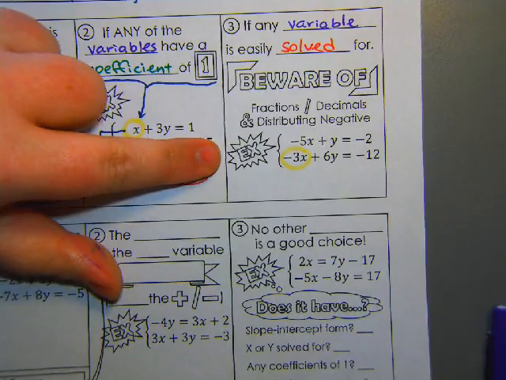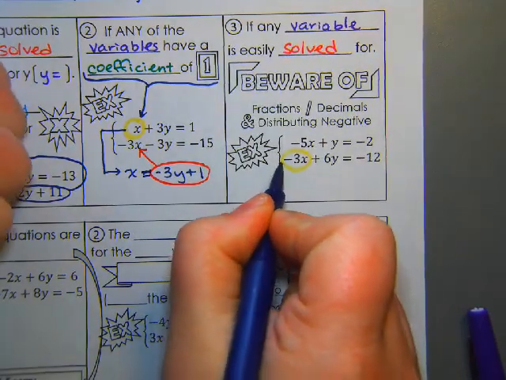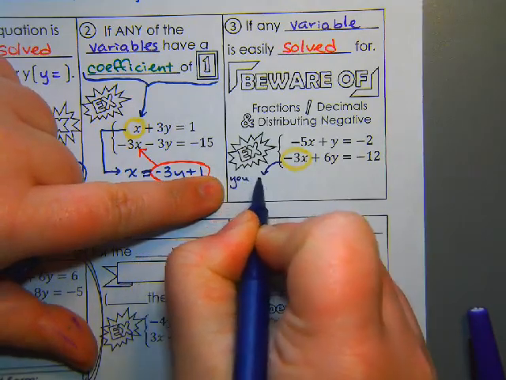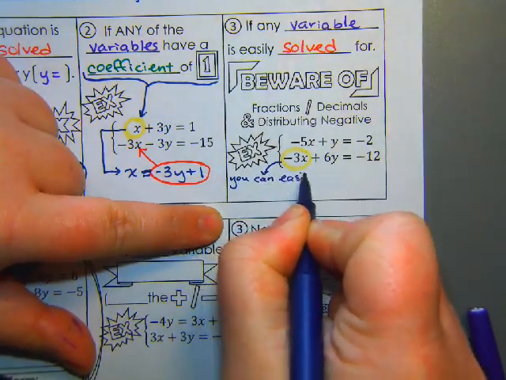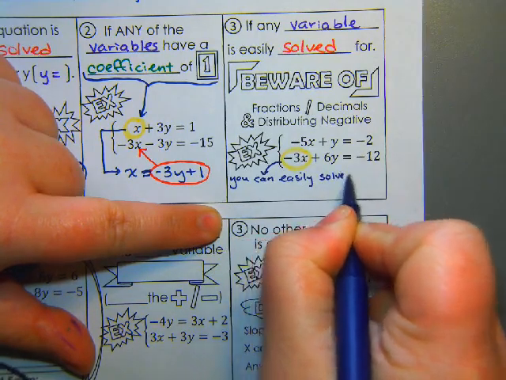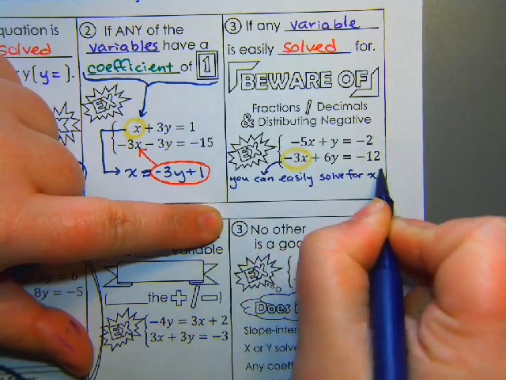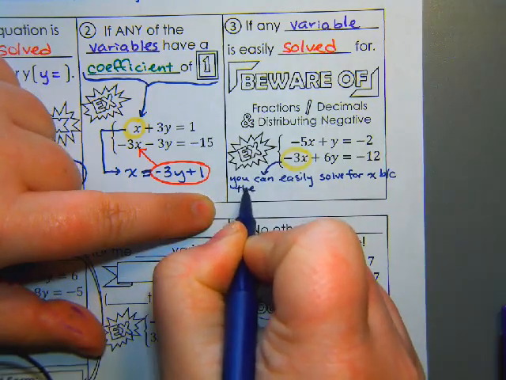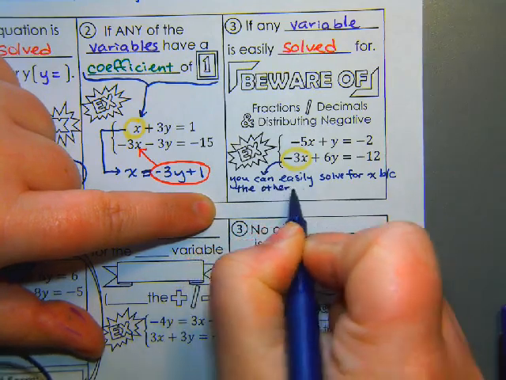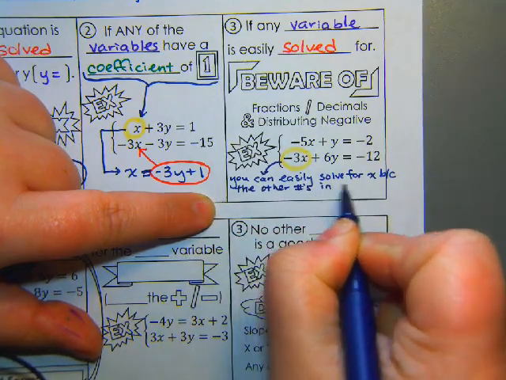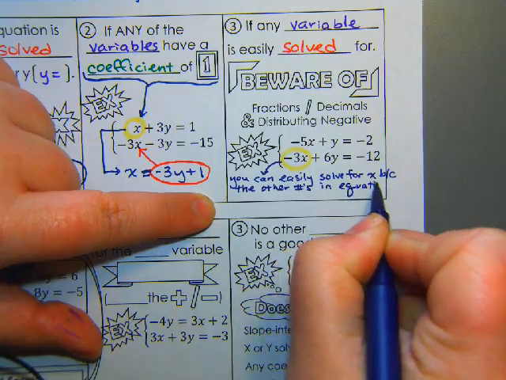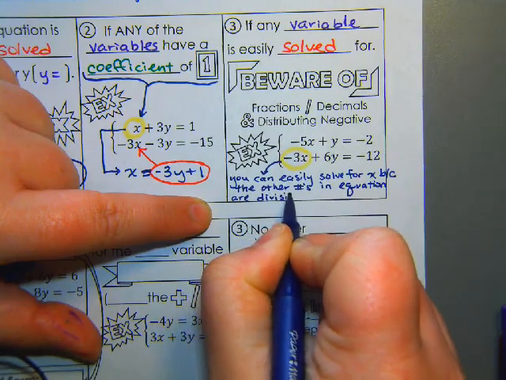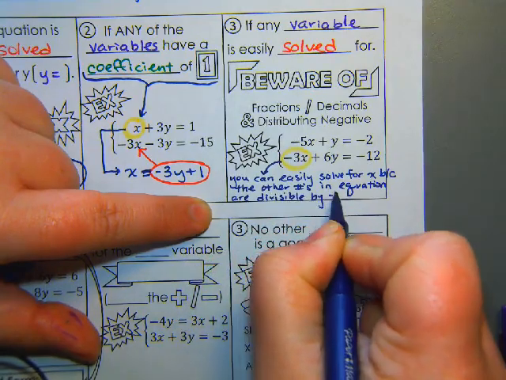So let's just write ourselves a little note so we know what in the world we were thinking. So we would say, you can easily solve for x because the other numbers in the equation are divisible by negative 3.